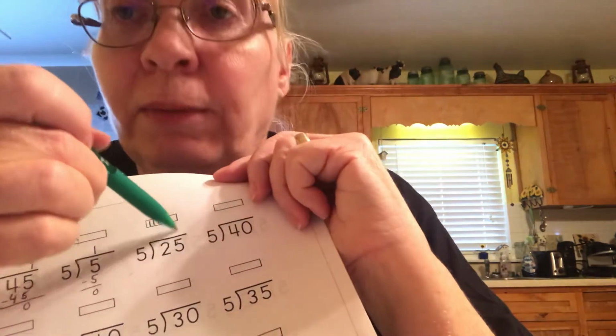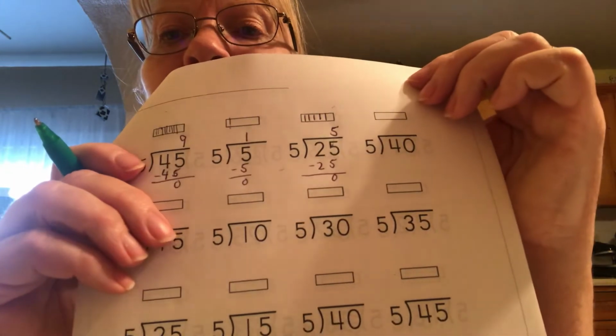And that goes right above the 5. And 5 times 5, we said, was 25. I'm going to subtract, and I get 0. Okay. All right, now I'm going to move on to the next page, which these problems are a little harder.